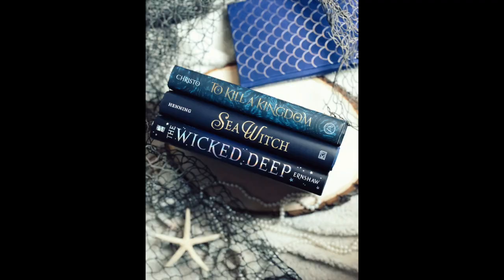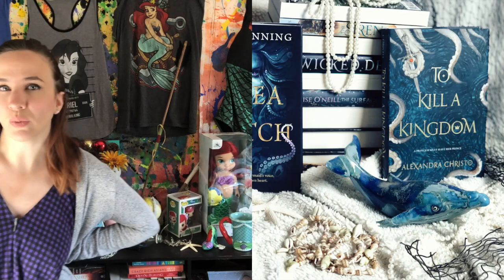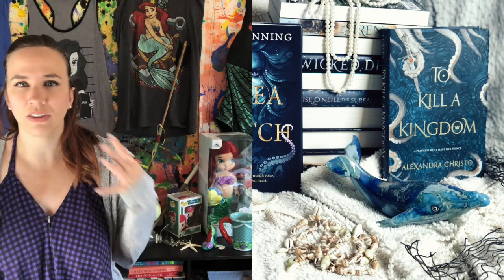Sea Witch is a retelling of the Sea Witch from The Little Mermaid, so maybe you might want to put mermaid stuff in it. Maybe you want to put sea stuff in it. Maybe you want to spell out Sea Witch. But you want to think about what this picture is going to be. You don't have to do that for everything, but it's fun to theme the pictures around the book.